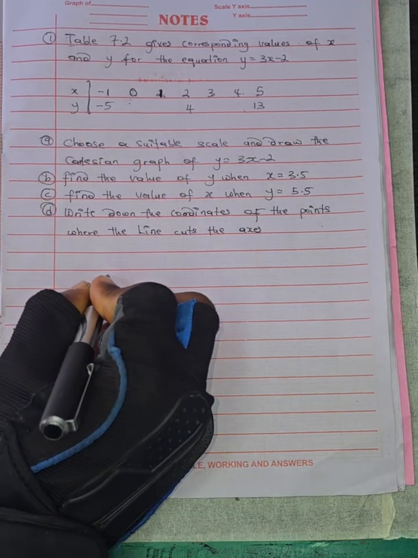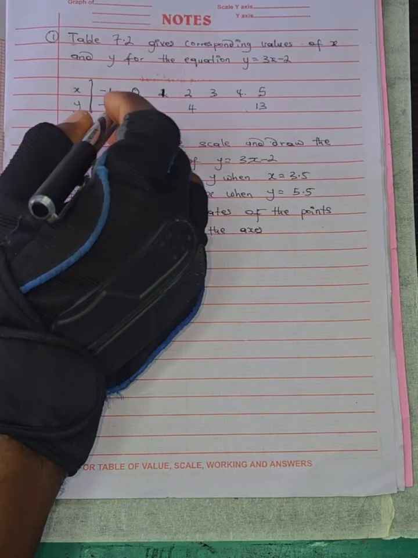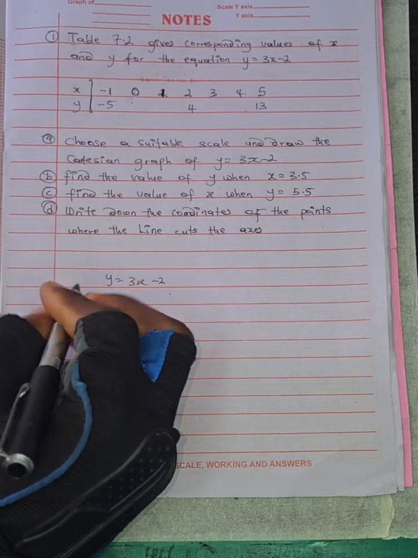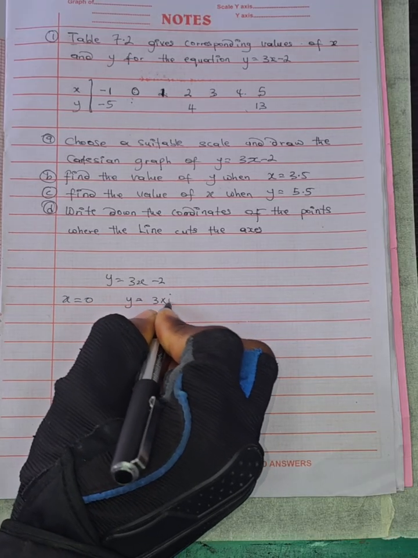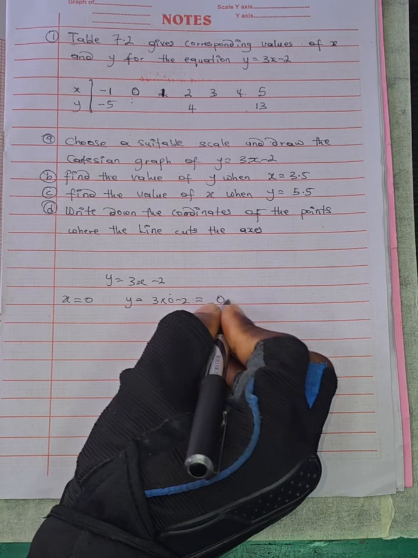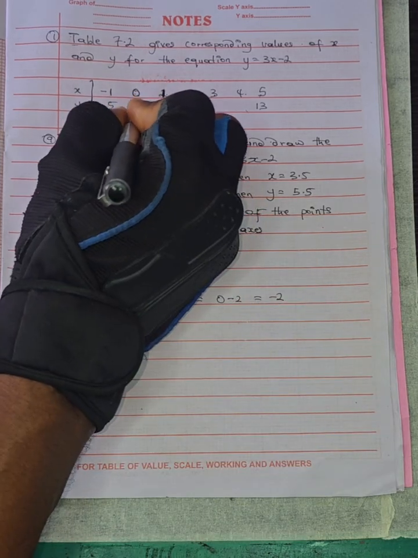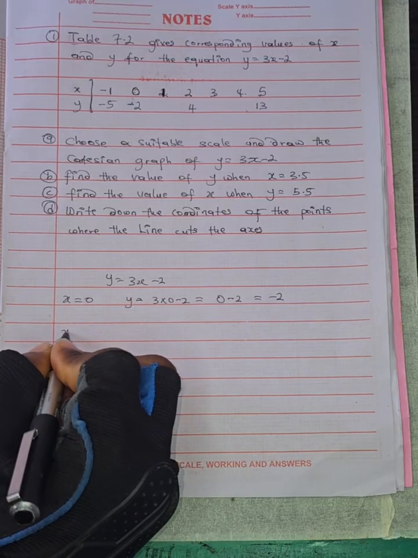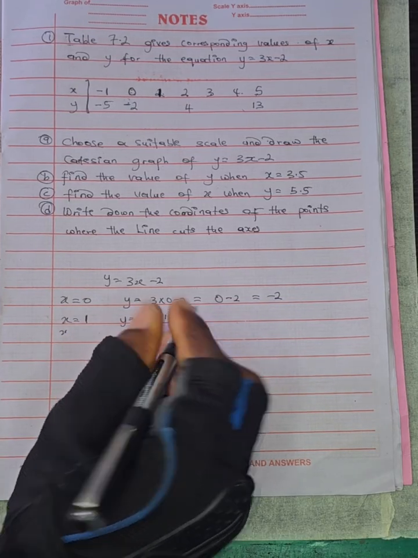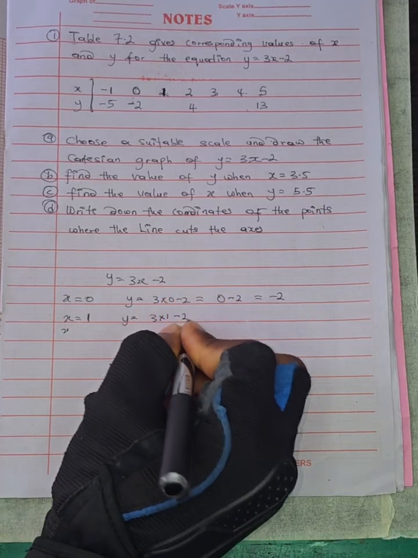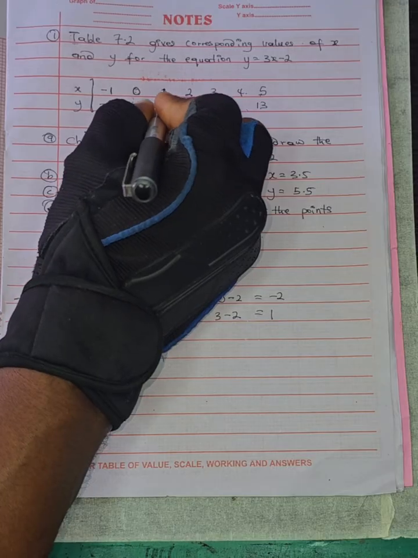The graph we are looking for is y equals 3x minus 2. So when x is 0, I'm going to have y equals 3 times 0 minus 2, which is the same as 0 minus 2, which is minus 2. So I'm going to put minus 2 here. When x is 1, y equals 3 times 1 minus 2, which is the same as 3 minus 2, which is 1. I'm going to put 1 here.